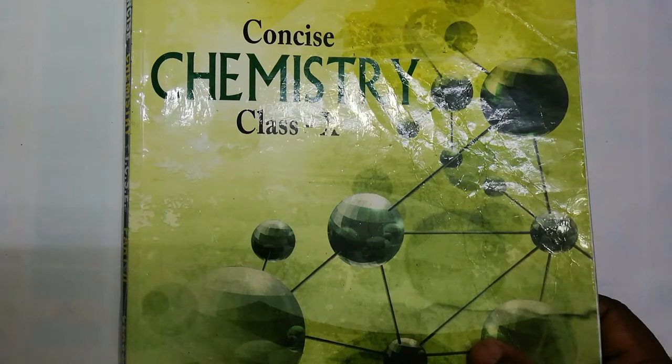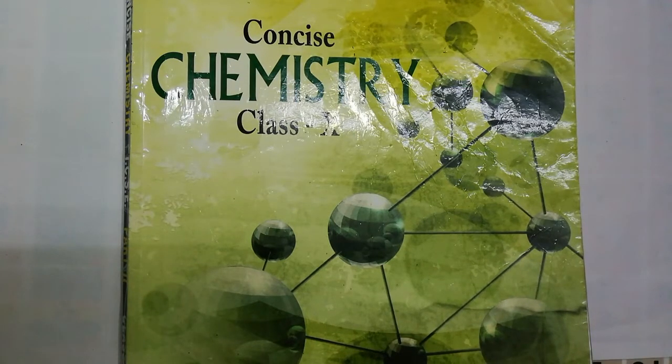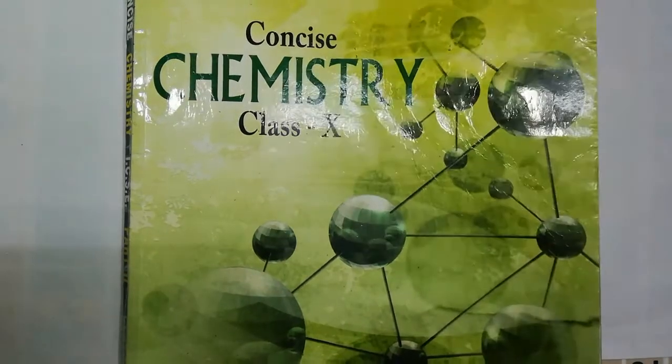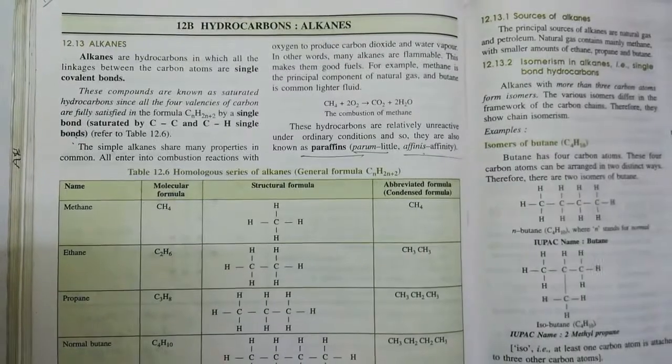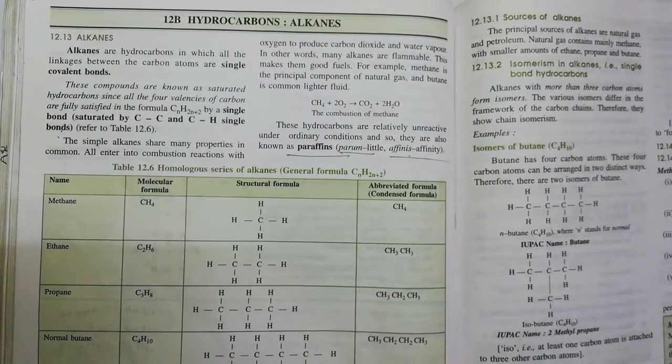I am Ranjan Das. I would like to discuss a very important unit of organic chemistry for ICSE and CBSE class 10 students, and that is hydrocarbons. Today we'll discuss this unit taking reference of the book Concise Chemistry Class 10 of ICSE. Okay, let's start and come to page number 197 of your book in the latest version.